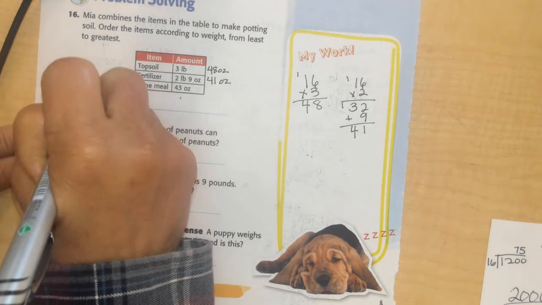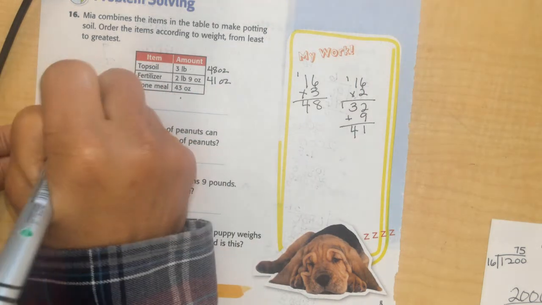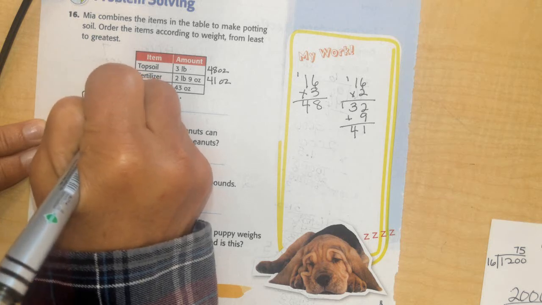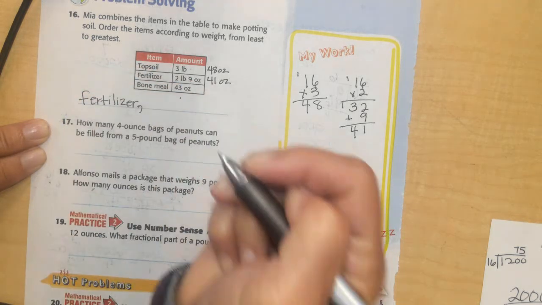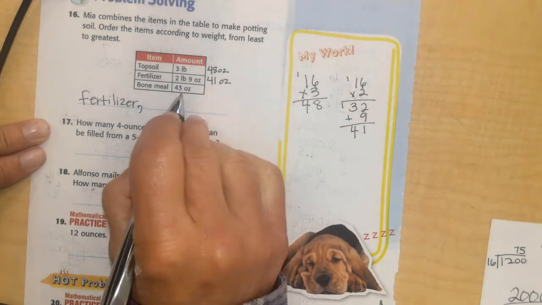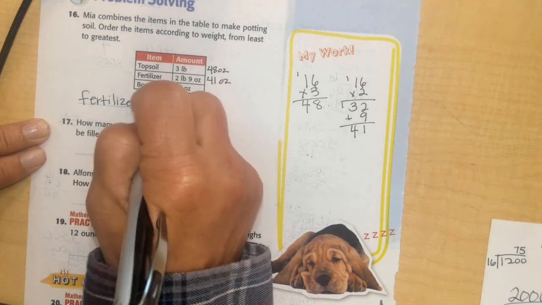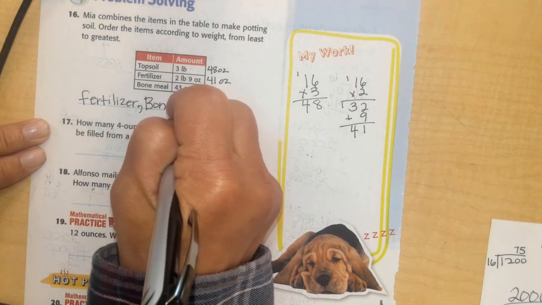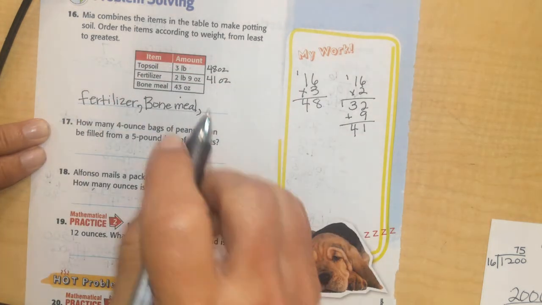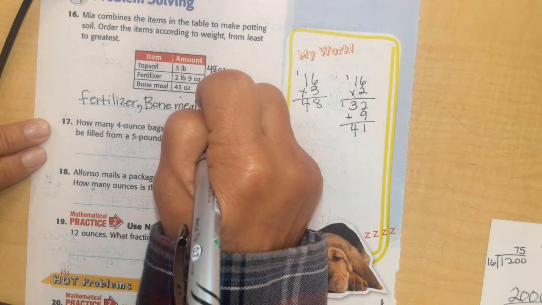So I'm going to write the smallest amount I have is 41 ounces, and that's my fertilizer. My fertilizer is what I put on my grass and my plants to help them grow better. My next one, 43 would be next, right, is the bone meal. I have no idea. I don't put bone meal on my plants, but maybe it's good for them. Maybe I should try it. And my last one is the topsoil. I know topsoil is just another name for dirt.